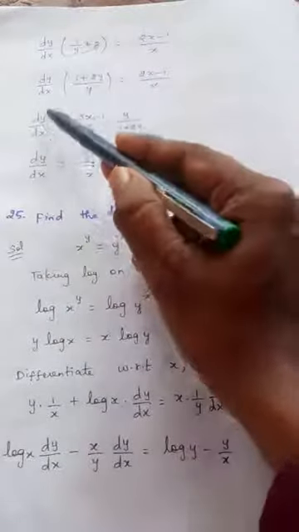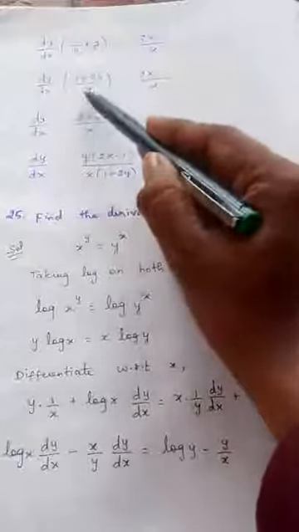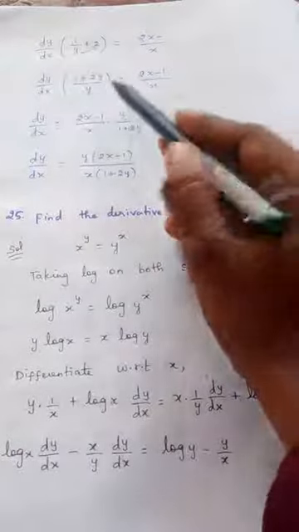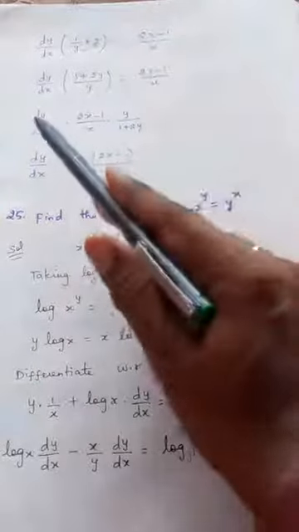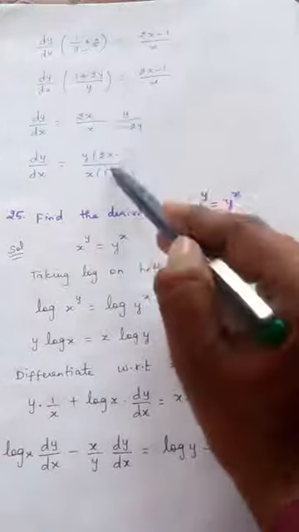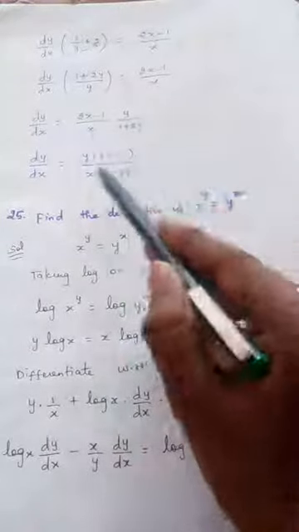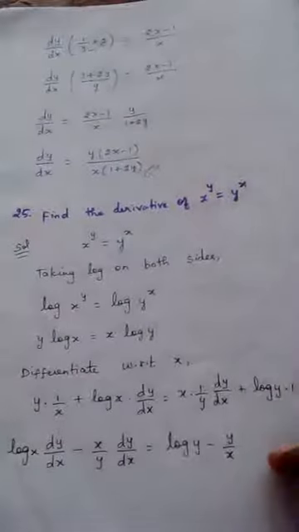We want dy by dx. So writing this here and just taking this term to the other side, y comes to the numerator, and 1 plus 2y comes to the denominator. So the final answer is dy by dx equals y into (2x minus 1) by x into (1 plus 2y). This is the final answer. We will see one more sum of a similar type.